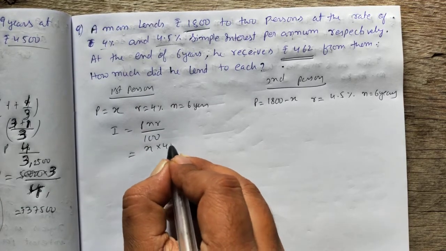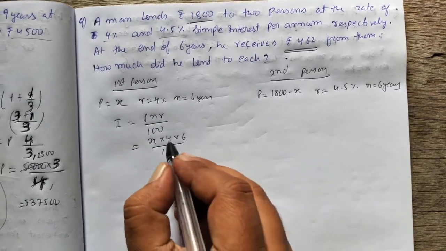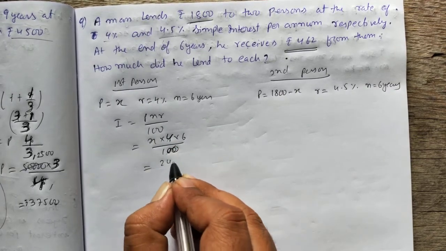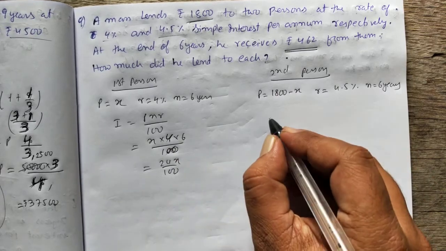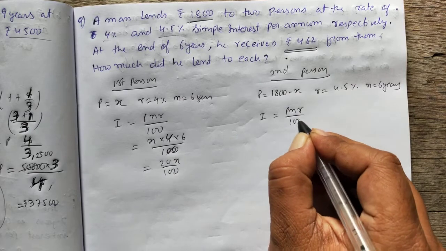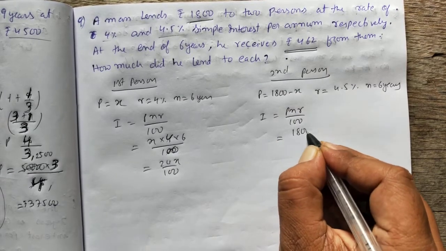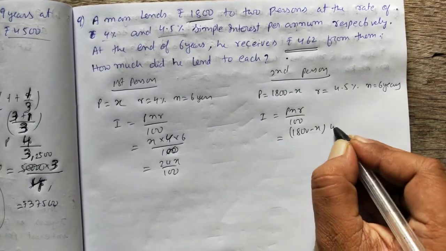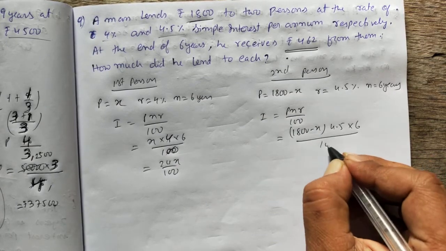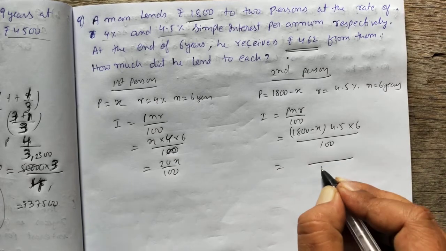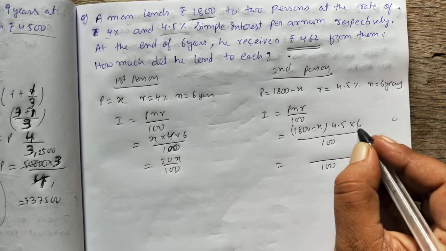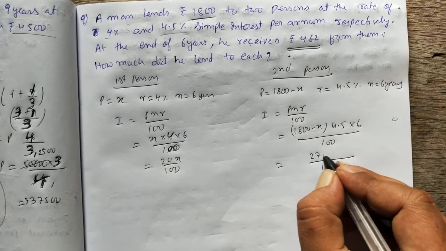X into 4 into 6 by 100. I'll just keep it in 100 only. We're getting 24x by 100. And this one, 1800 minus x, 4.5 into 6 by 100. Keep it in 100 only. 6 5s are 30. So 0, 6 4s are 24, 25, 26, 27.